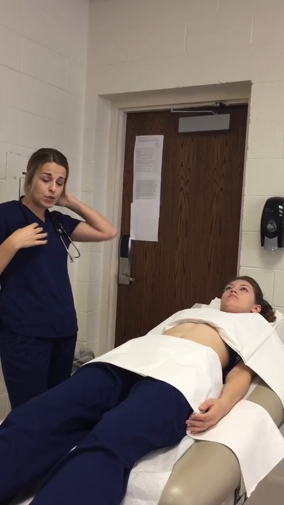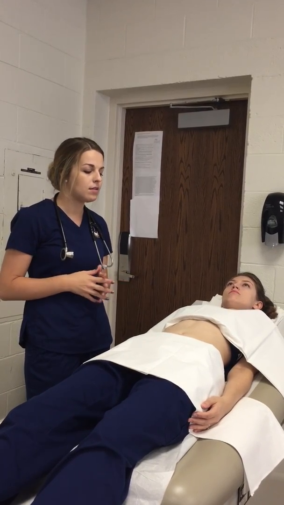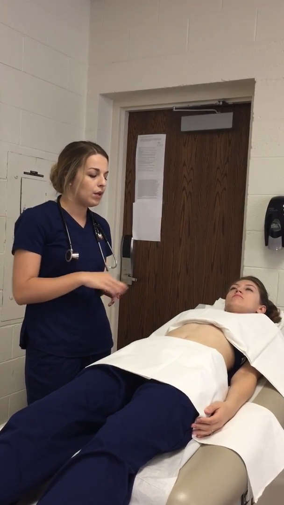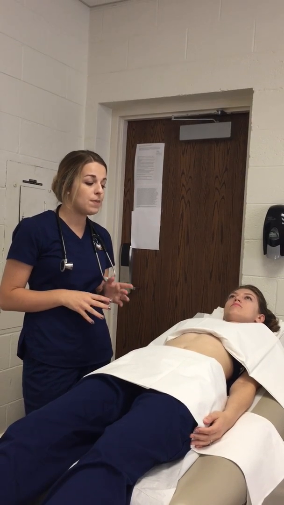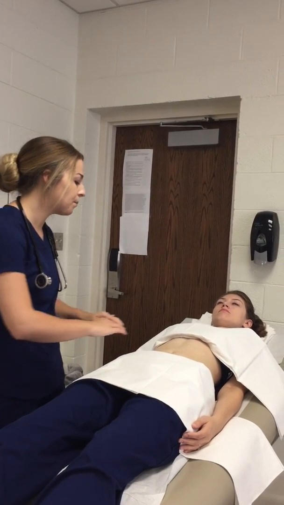So next I'm going to do percussion. I'm going to lightly percuss in all 4 quadrants first to denote the distribution and amount of gas or any masses in the abdomen. And I'm going to do that in all locations. It should be a sound of tympany. That should predominate, and my percussion will guide my palpation for the next exam.